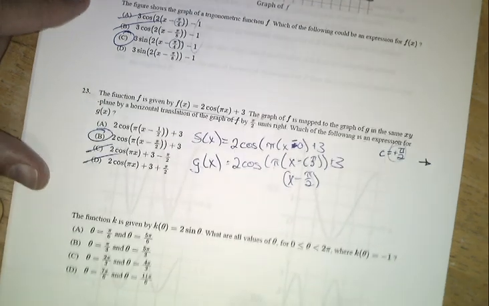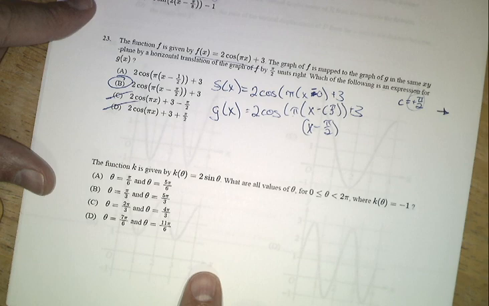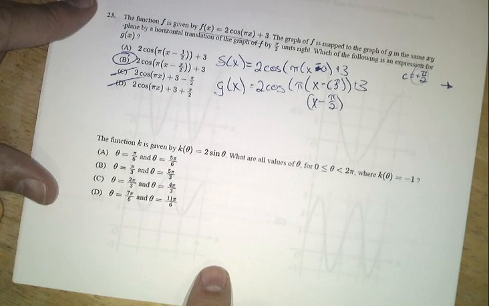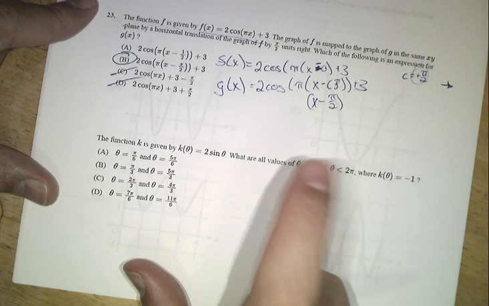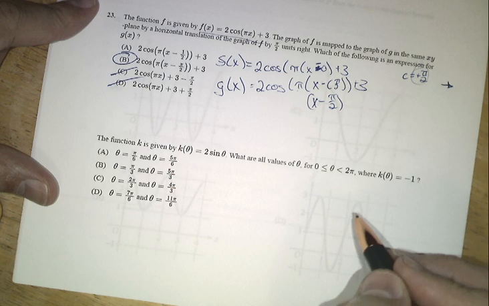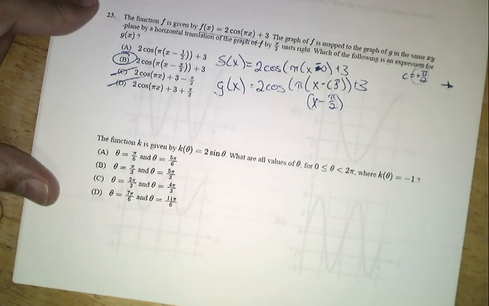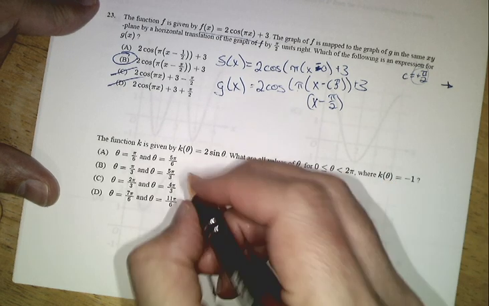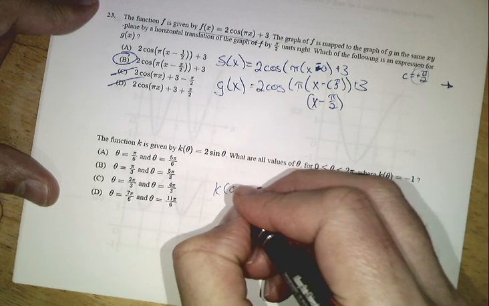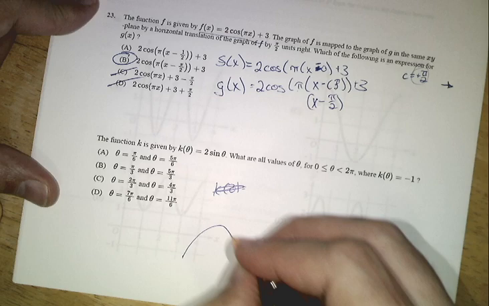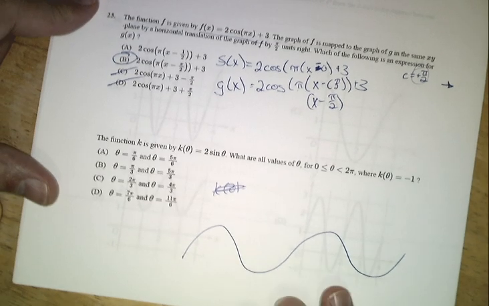Okay, moving on here. The function k is given by k of theta is equal to 2 sine theta. What are all the values of theta between 0 and 2 pi where k is equal to negative 1? Okay, so we need to find all the times when k of theta is equal to 2 sine theta. So that tells us that it's going to be some sine function here.